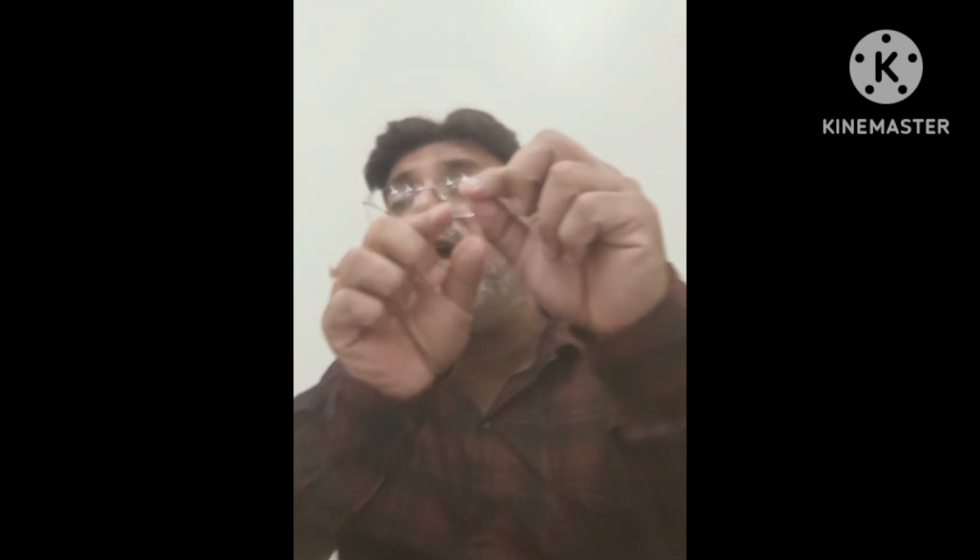Now we will discuss multipolar neurons. As the name implies, multipolar neurons means there are more than two or many processes which extend from the cell body of the neuron. Out of these, one forms the single long axon while others form the multiple dendrons or dendrites. Multipolar neurons are found in the cerebral cortex.